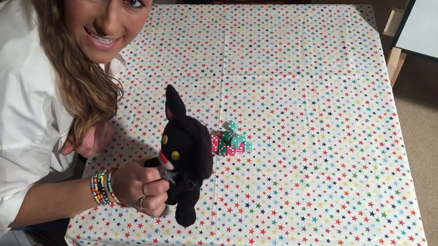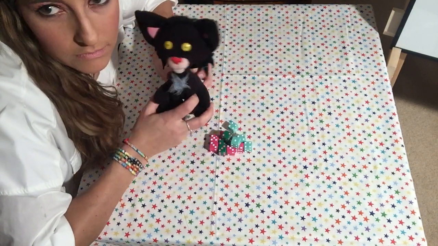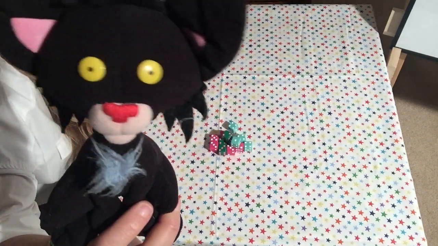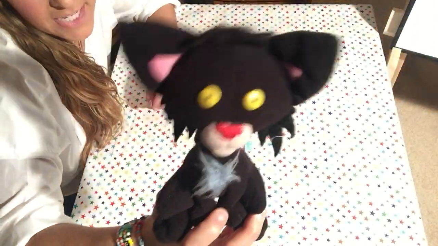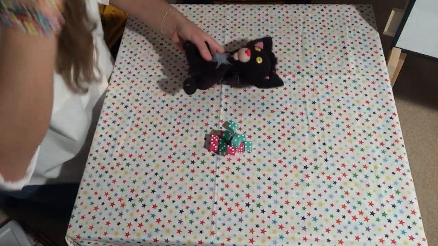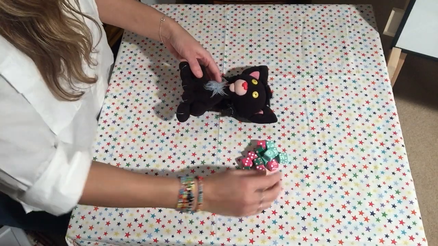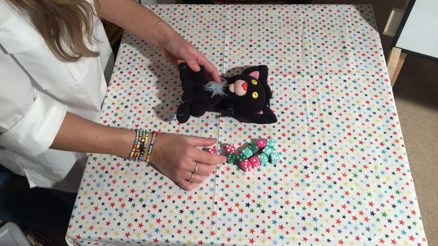And bad kitty, you don't want me to measure you? Come on, it's for the kids. Okay, I love the kids. But sometimes I'm a little cranky. You just have to lay down and relax. And we're just going to measure you, okay? Because we have dice that are all the same size.